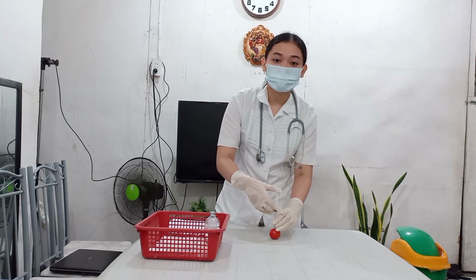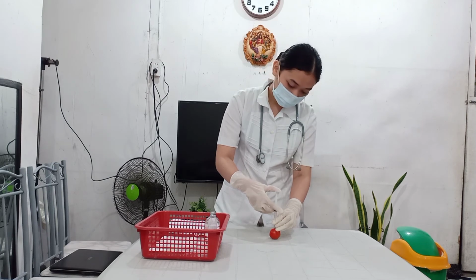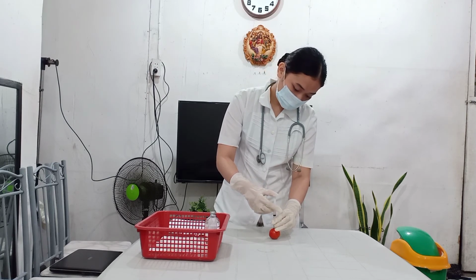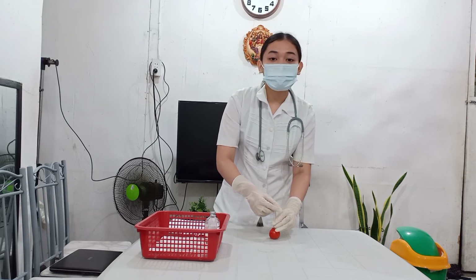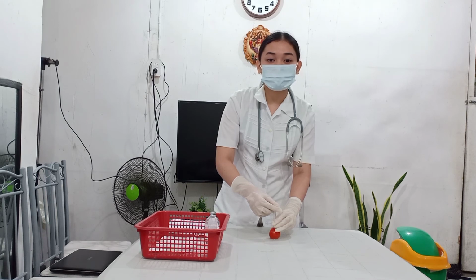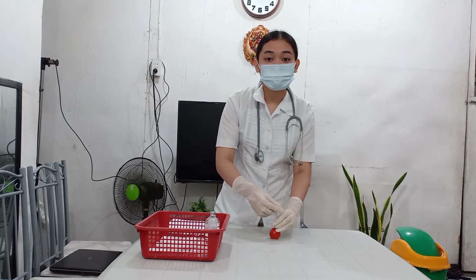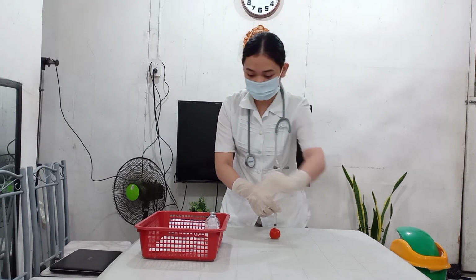Next is we slowly inject the medication. Rapid injection may be painful for the client. Injecting slowly reduces discomfort, allowing time for the solution to disperse in the tissues.